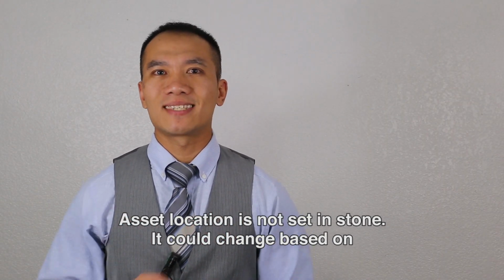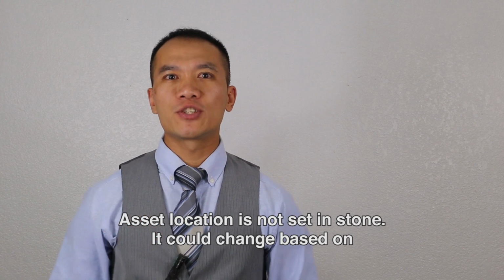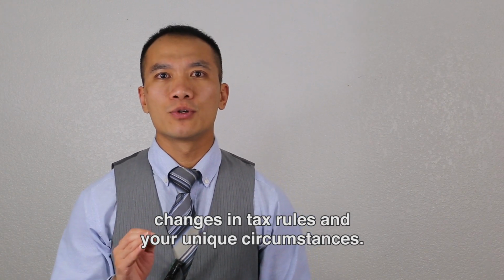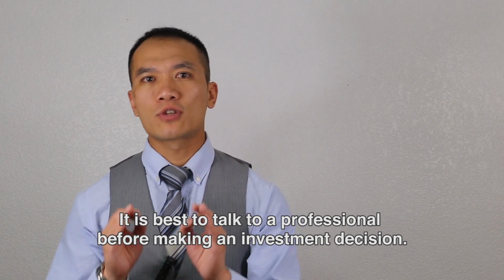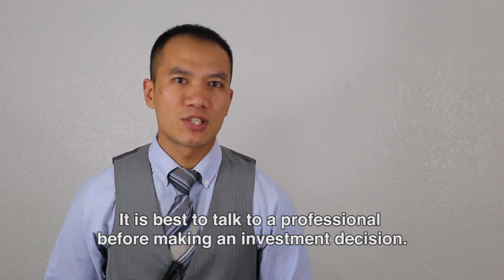Asset location is not set in stone. It could be changed based on changes in taxing rules and unique circumstances. It is best to talk to a professional before making an investment decision.